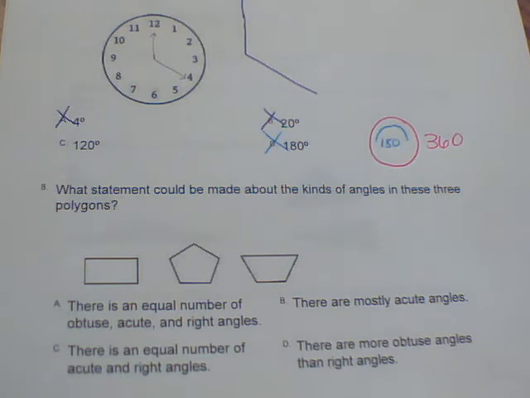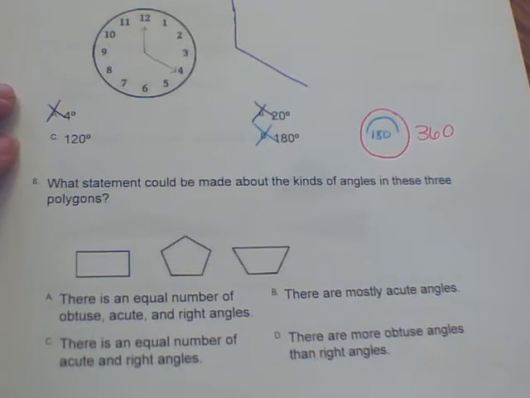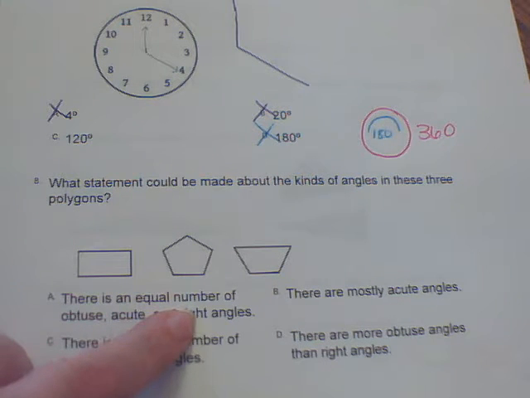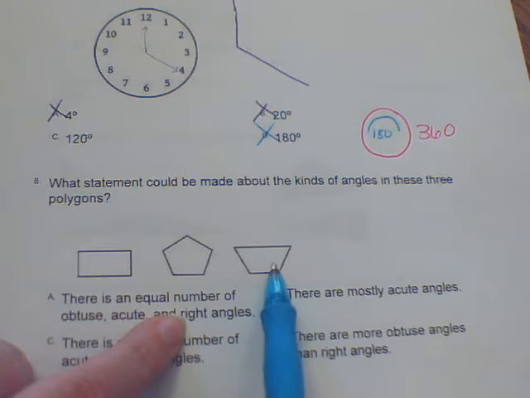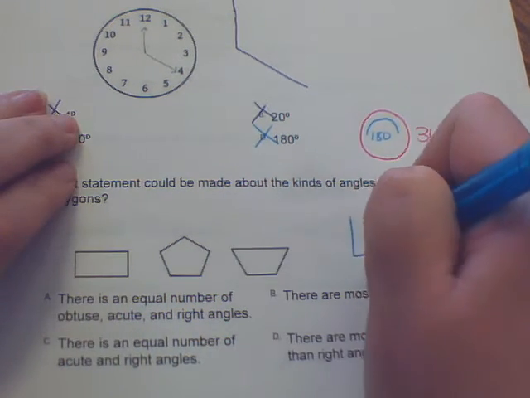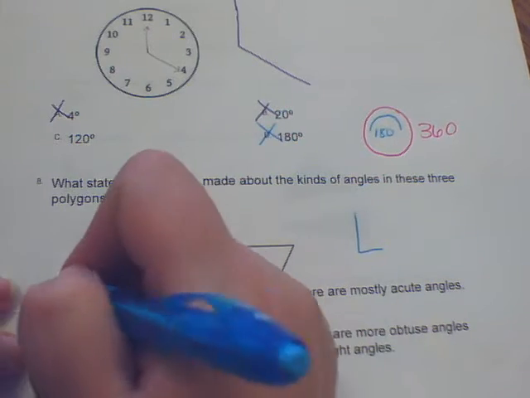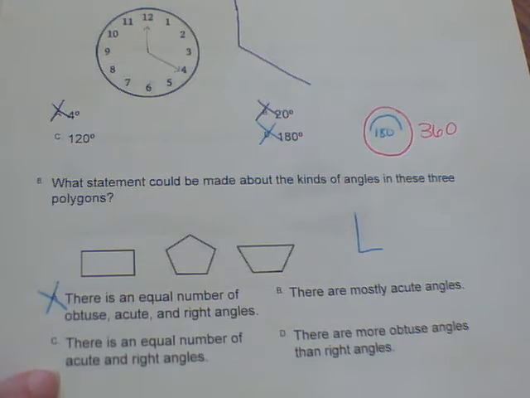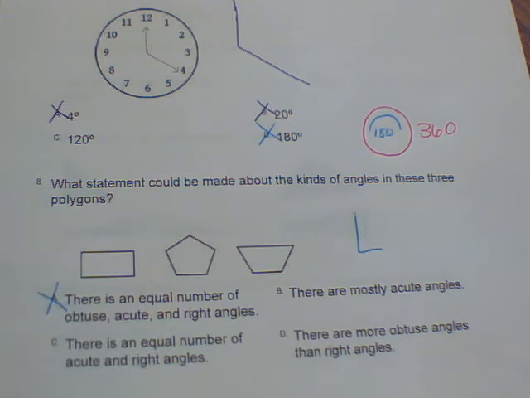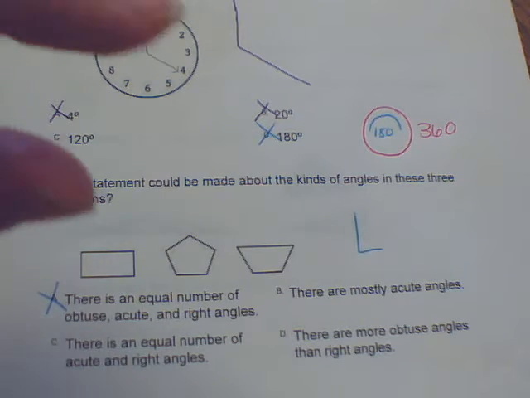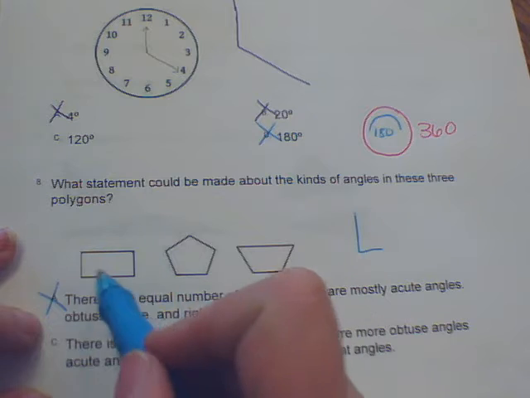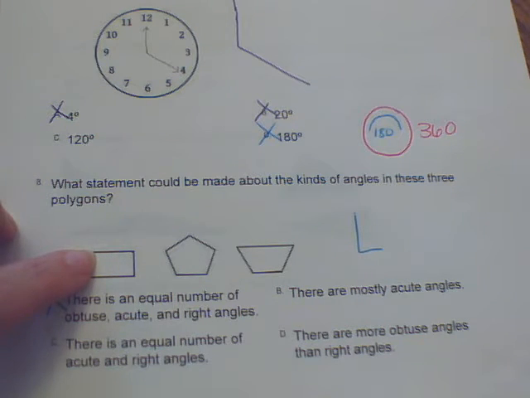Number 8. Which statement could be made about the kind of angles in these 3 polygons? There's an equal number of obtuse, acute, and right angles. Well, if I look here, I don't see a right angle in either one of these shapes. Remember, right angles look like this. I don't see that anywhere, so there's no way it could be letter A. Let's look at letter B. There are mostly acute angles. So acute are those smaller angles, right? I see 1, 2, 3, 4 right angles here. So they're definitely not mostly acute.